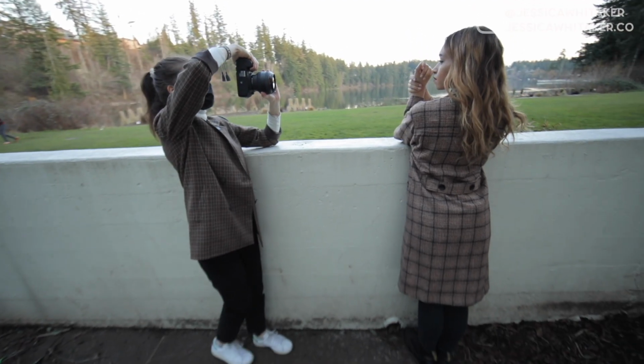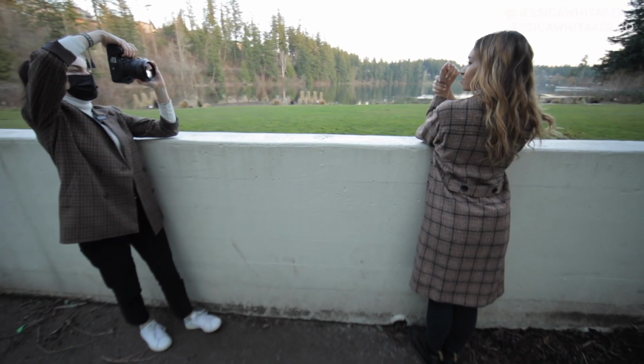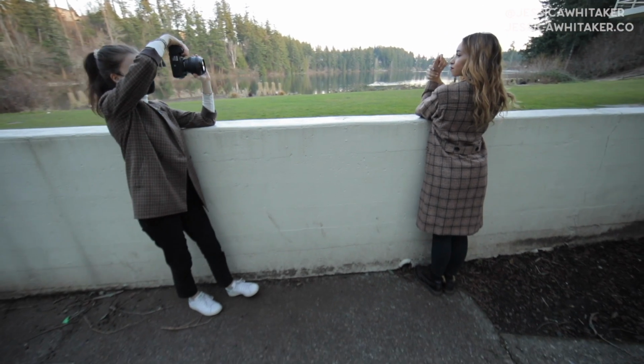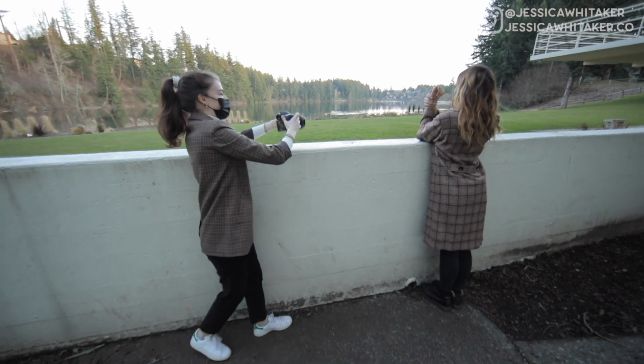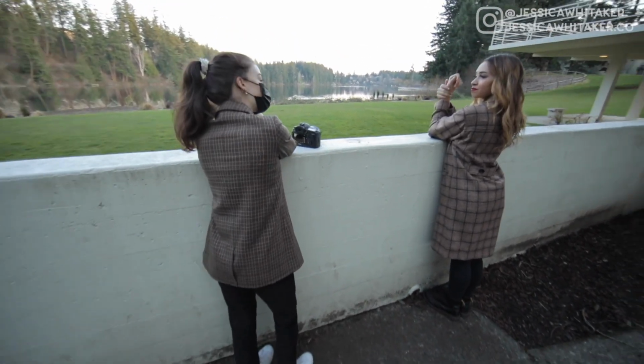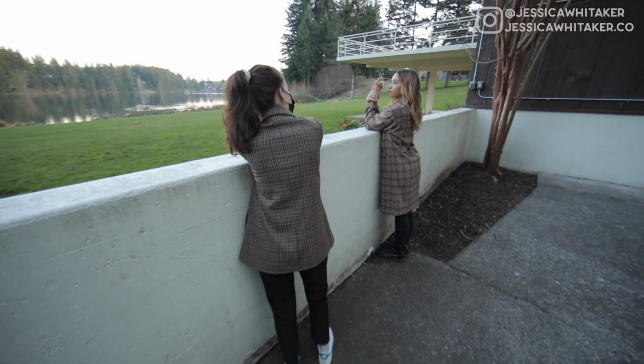Now we have the 85 millimeter. This is a true portrait focal length, and it's my personal favorite for portrait photography. It is gorgeous. It's going to compress your background so nicely. It's going to give you an even creamier background than the 50 millimeter.